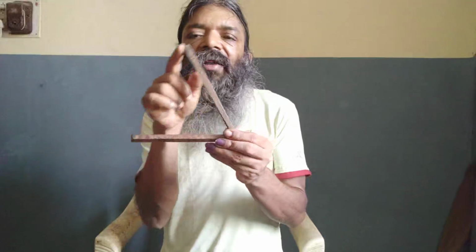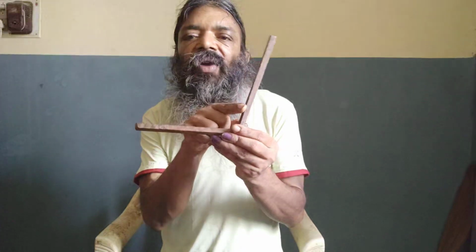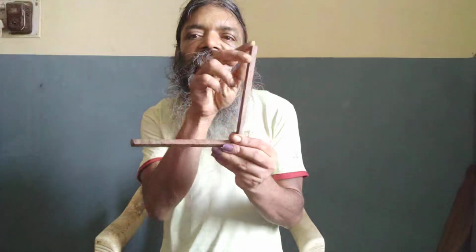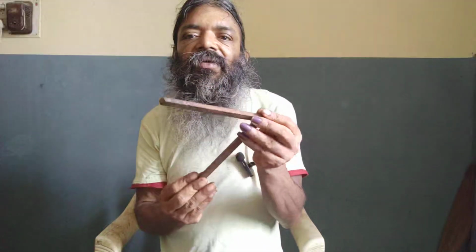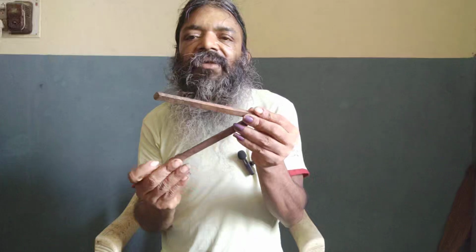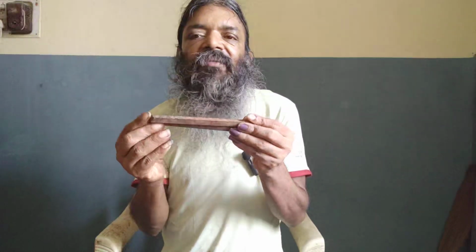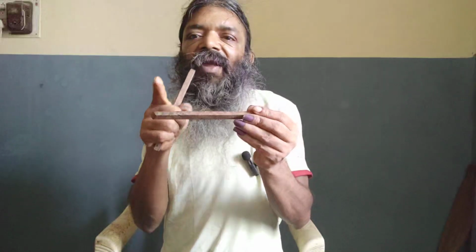So the radius started from 1, and at 90 degrees the radius becomes 0. Then as the angle keeps growing, the radius starts becoming negative, so it goes on the other side. When it is pi, the radius becomes minus 1, meaning 1 on this side. It will form a circle. The circle will form like this.